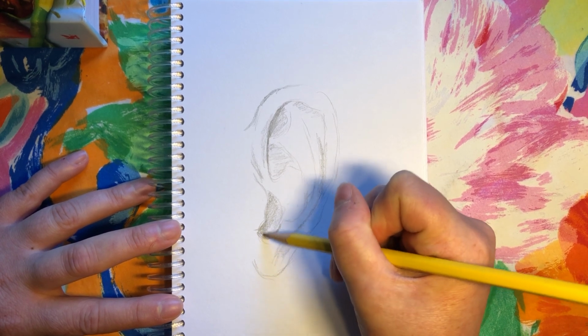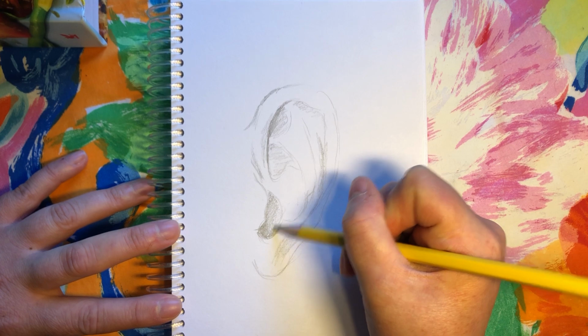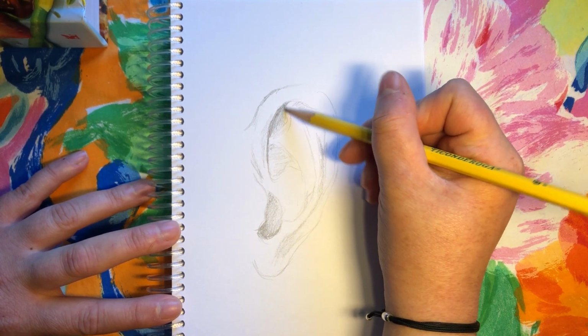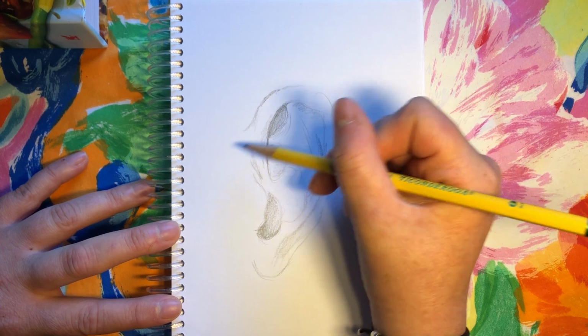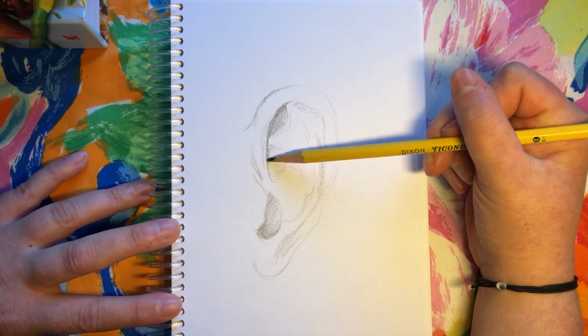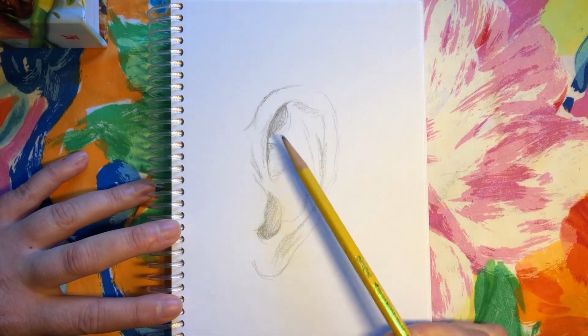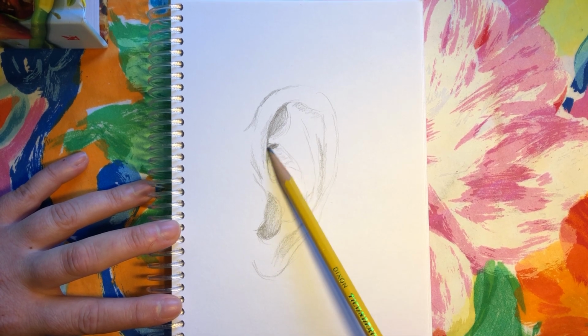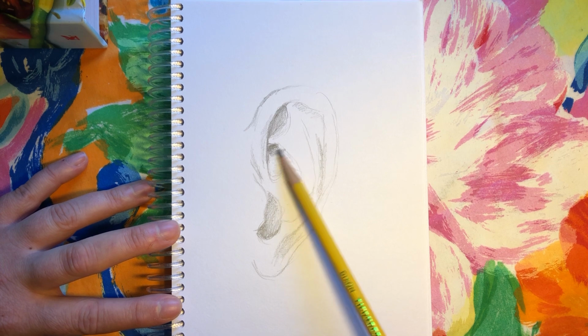With this drawing, more so than the other ones that we've done, you will actually be able to go back in and redefine a lot of these lines, just because they are so clear and precise, unlike the different values and subtleties in, say, the lips or even the nose.